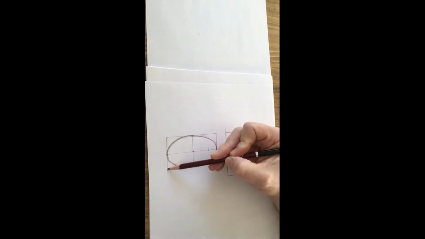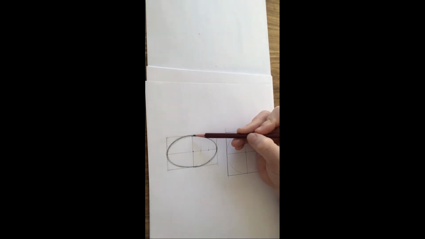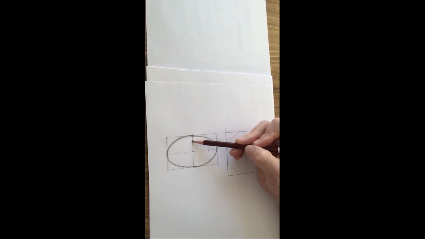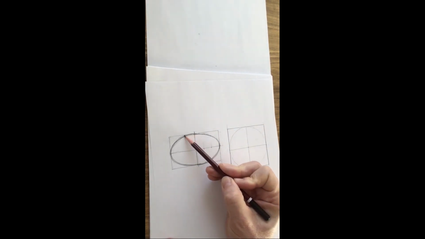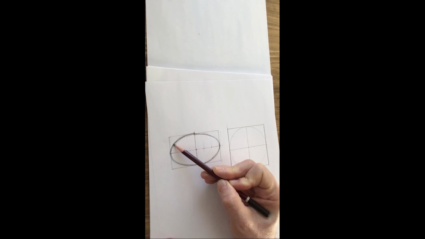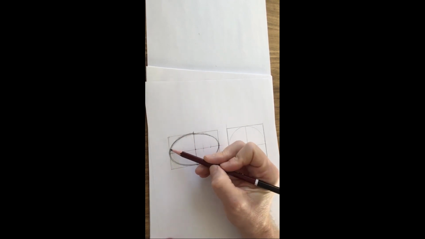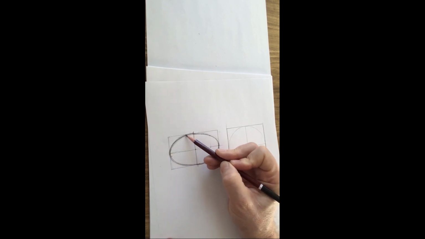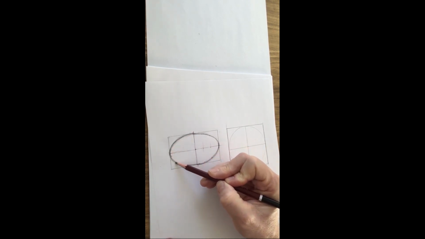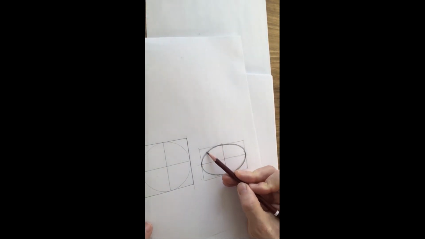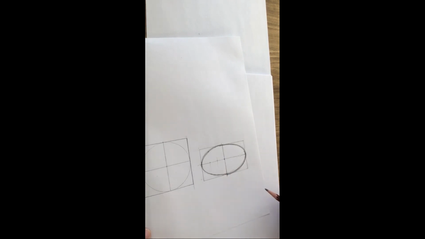So what I would like you to do is I'd like you to draw a rectangle. I'd like you to mark the halfway point and draw a vertical line, and find a halfway point and draw a horizontal line. Then curve your line from this point to there, and make sure that there is a curve in there. There are no points, there are no sharp edges on a circle. And then we can curve that around there. Then if you want, turn your page around and repeat it.